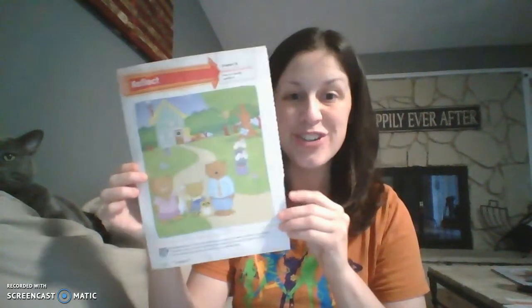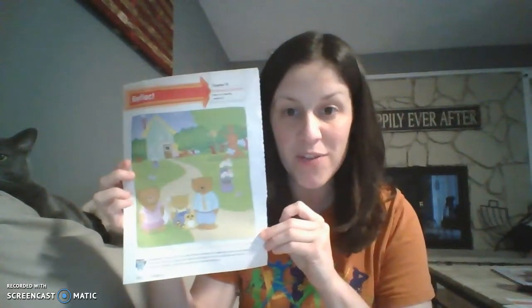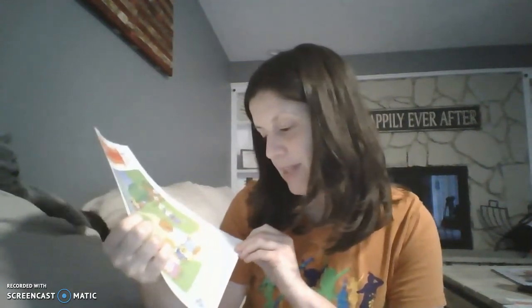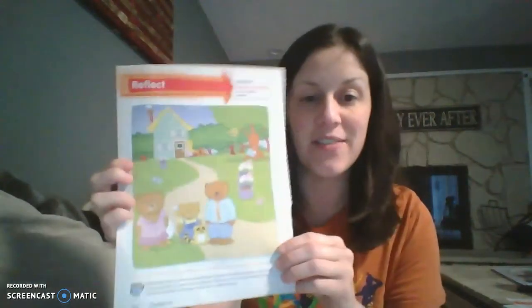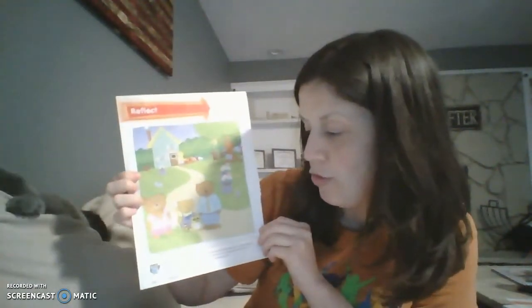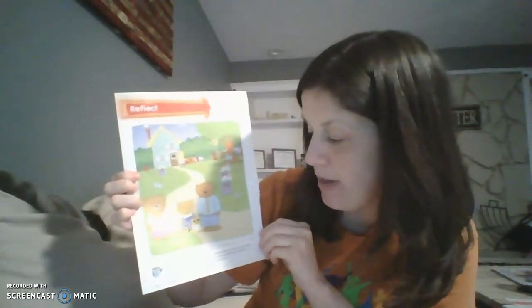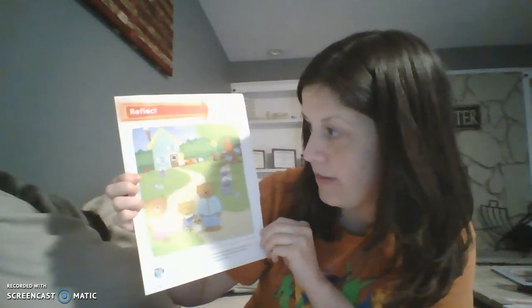So now we're going to turn around to the back. And we've already seen this picture. This is the same one from one of our papers before. So let's see if it's the same thing. It's not. Kinda. All right. So this side, 612, we have our bears and everything. Draw an X on the butterfly that is above the flower pot.